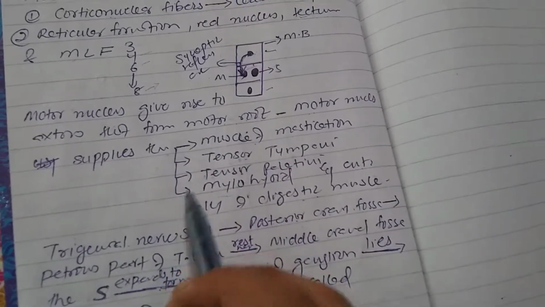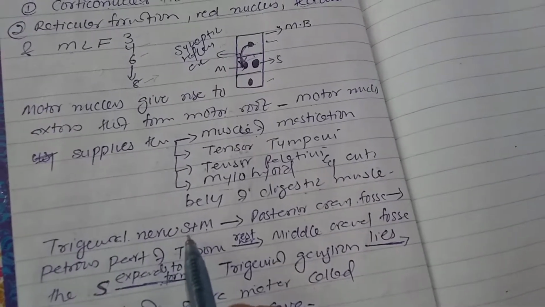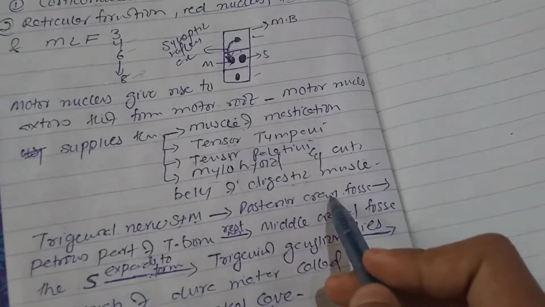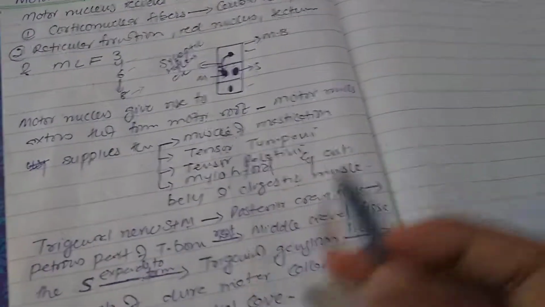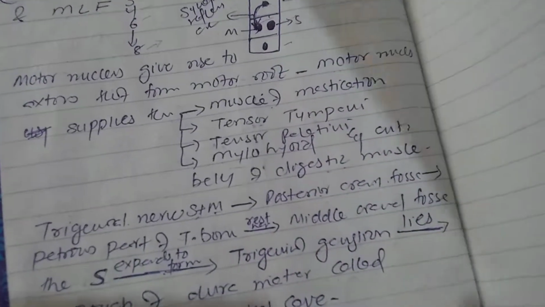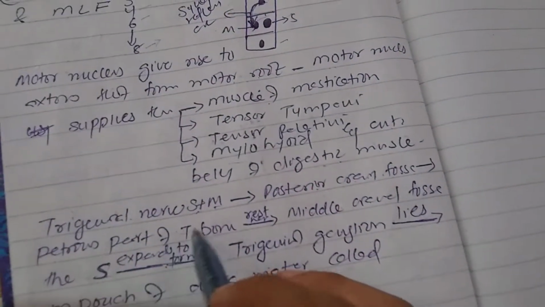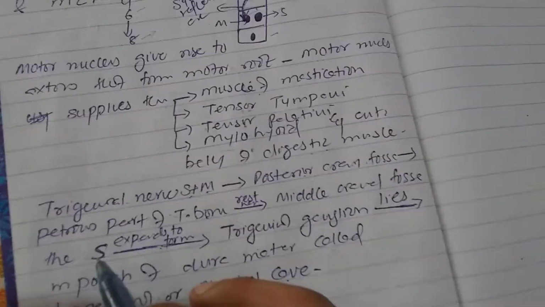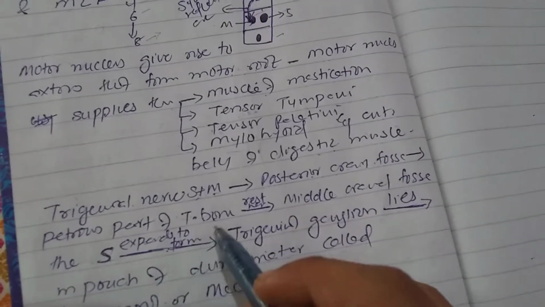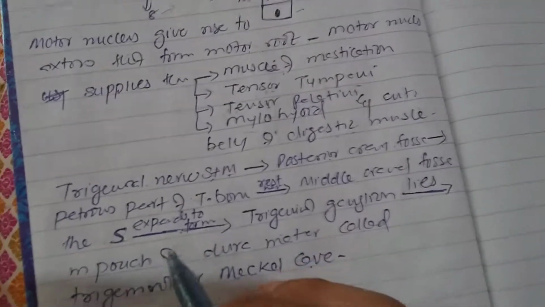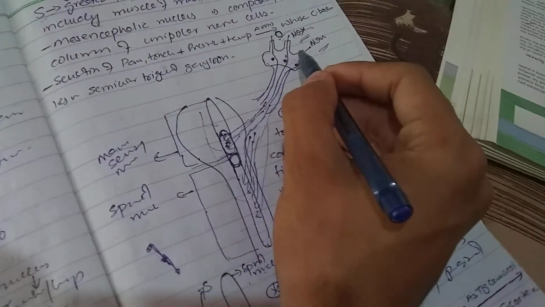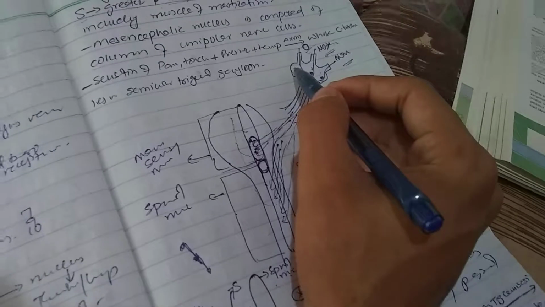And as you know, the trigeminal nerve, which is both sensory and motor, first emerges from the pons and moves towards the posterior cranial fossa, as I have already discussed in the previous video. From there it moves towards the petrous part of the temporal bone, where it rests in the middle cranial fossa, and from the middle cranial fossa only the sensory component expands to form the trigeminal ganglion, which lies in a pouch of the dura mater called the trigeminal or Meckel cave. Here this is the trigeminal ganglion, and this lies in the Meckel cave, which is a pouch of the dura mater.